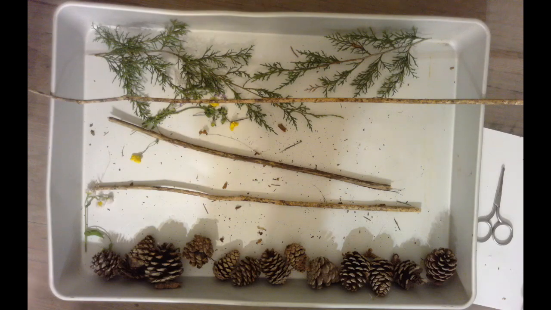Now a famous artist that was known for creating mobiles, his name was Alexander Calder. He created a lot of famous art pieces that were known as mobiles, and you can see that I already have the pieces that we are going to need for today.